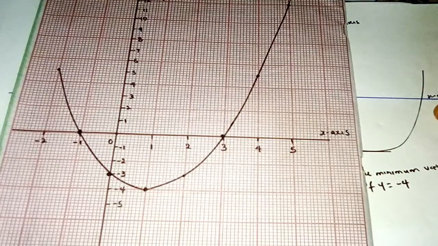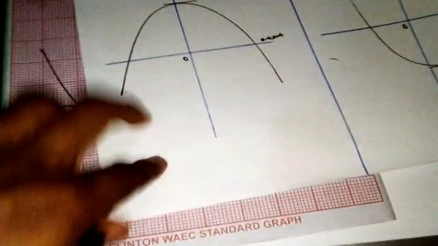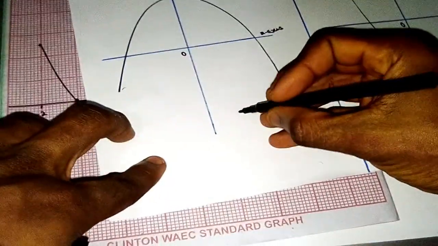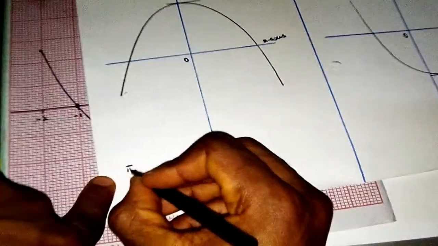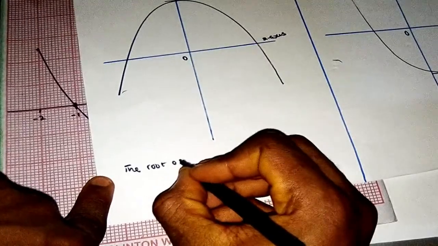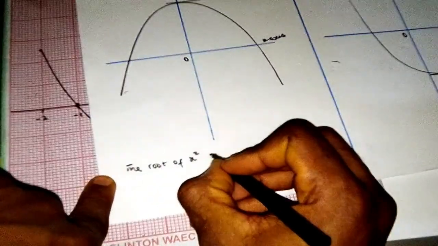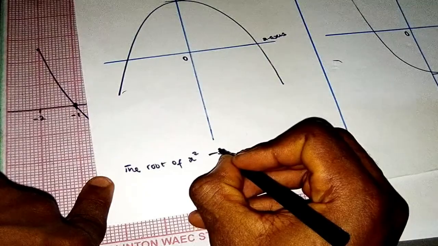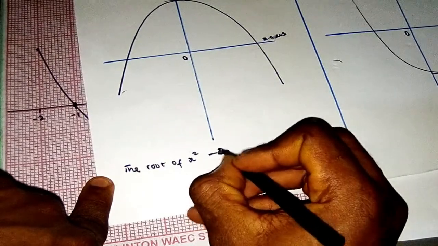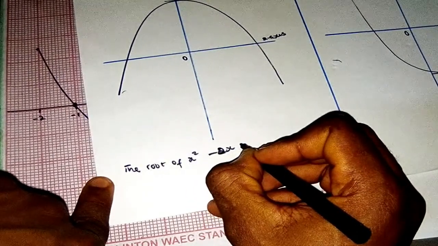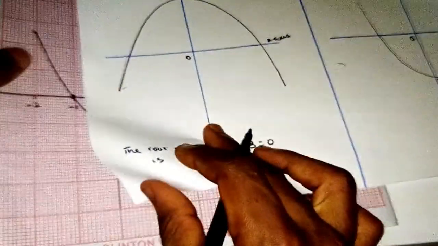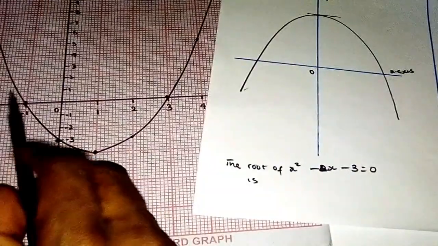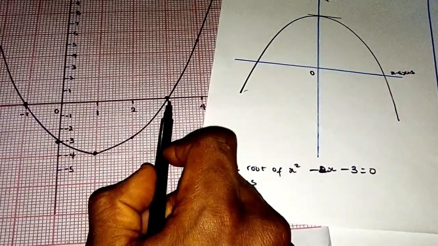So we just write, the roots of x squared minus 2x minus 3 equal to 0 is, you notice the points -1 and 3.